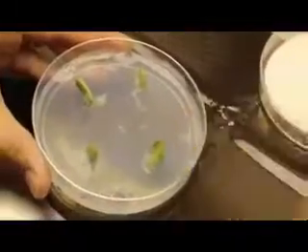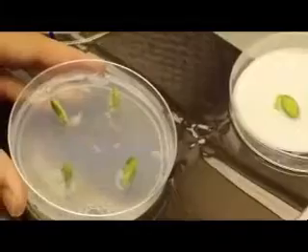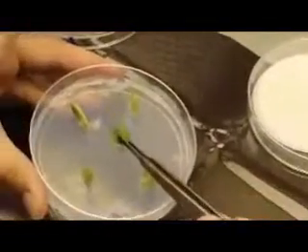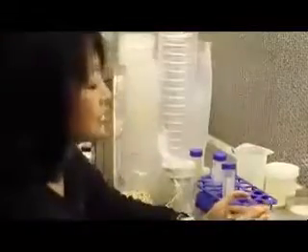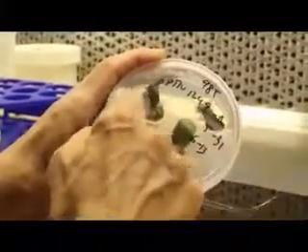Also in this media is a compound or a hormone that will allow a single cell to grow into a whole new plant. If the single cell contains that new DNA, all the cells in the new plant will contain that new DNA. After 2 weeks, you can see what has happened to the cotyledons.